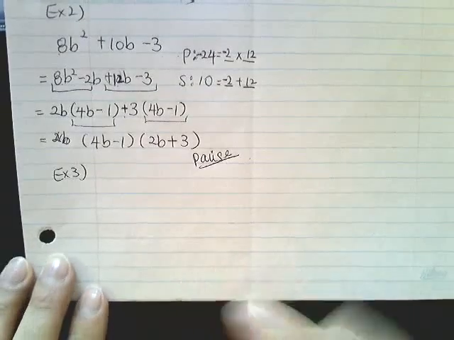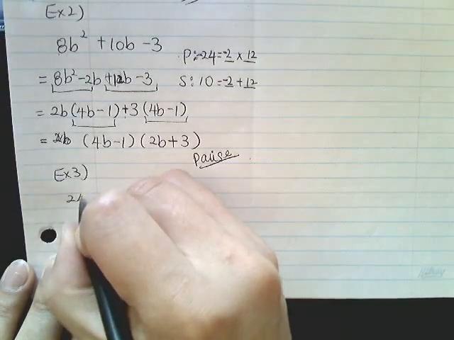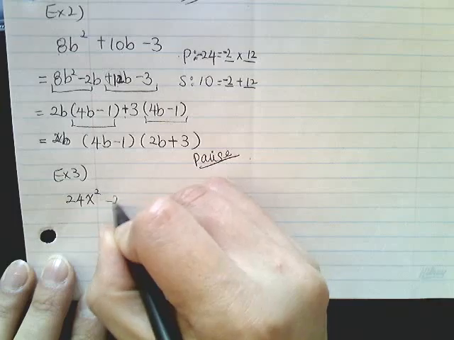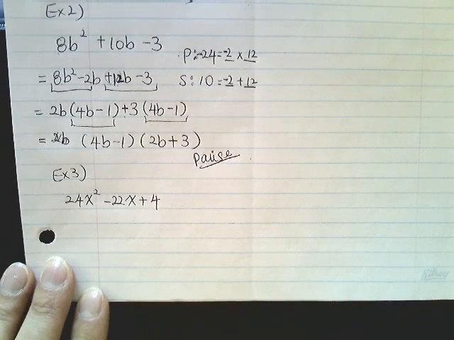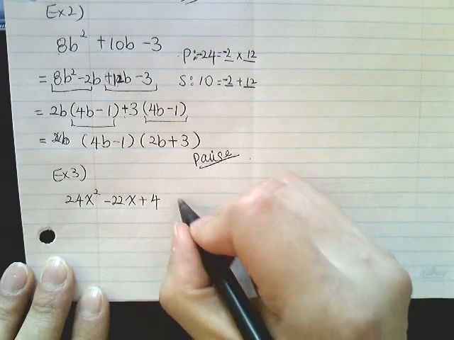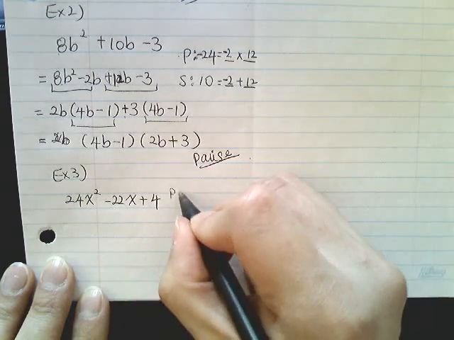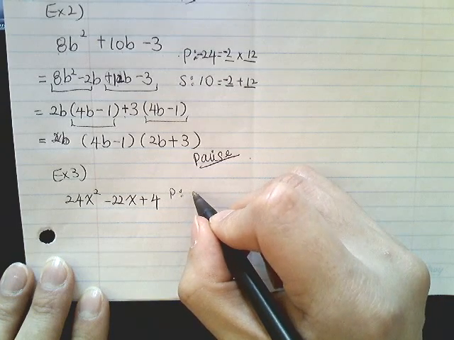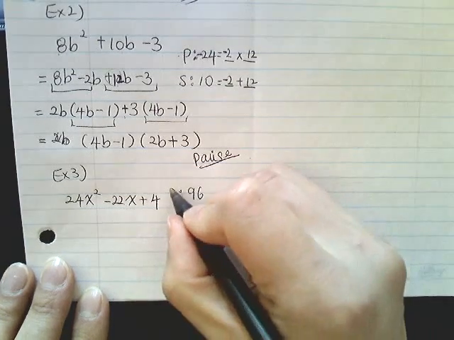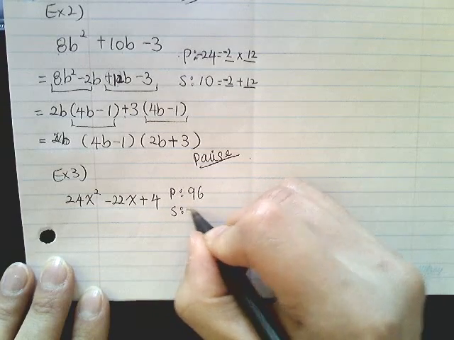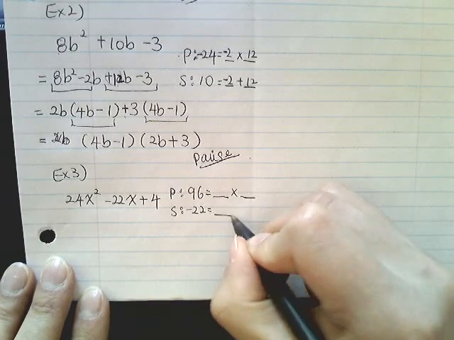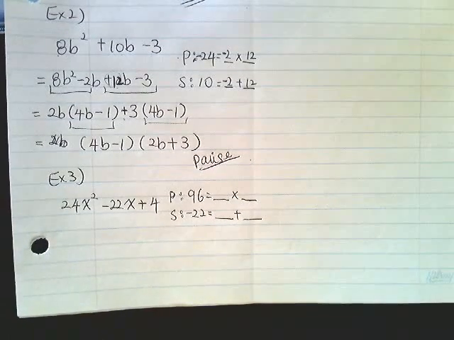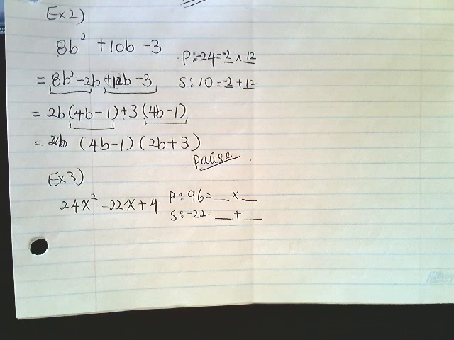We have 24x squared minus 22x plus 4. So 24x squared minus 22x plus 4, again, the product is, what is the product? 96. Hopefully everyone got the right number. The sum is negative 22. So what times what gives me 96, and what addition gives negative 22?